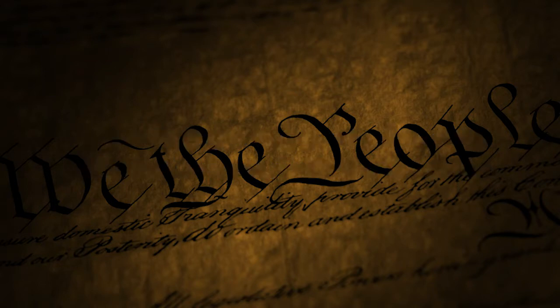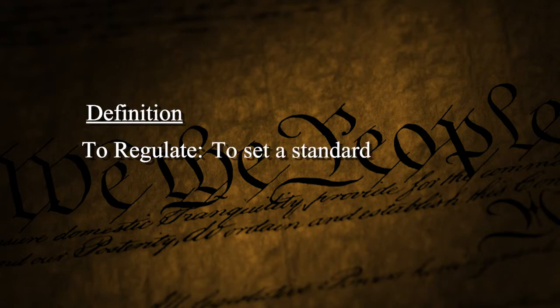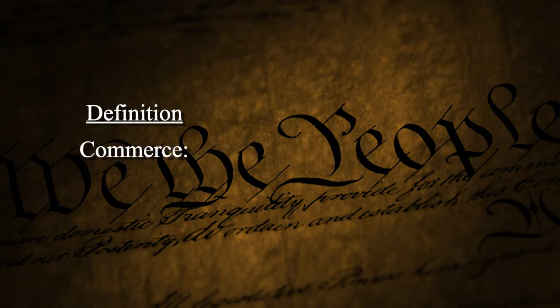Good. Define the following terms. Regulate is to set a standard. Very good. Commerce, very simply, is buying and selling. And lastly, among means between.